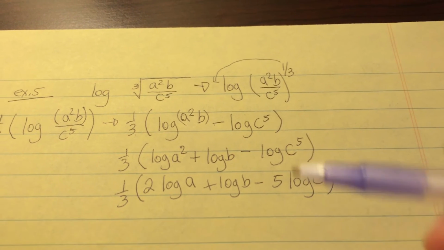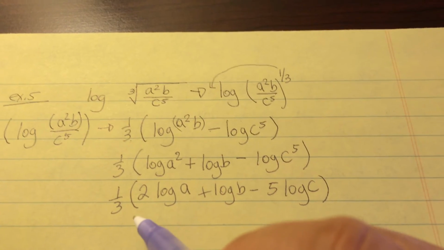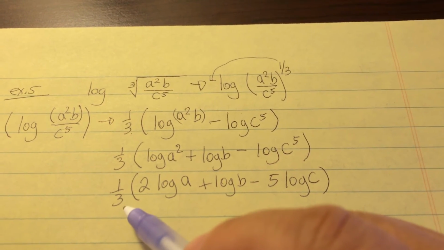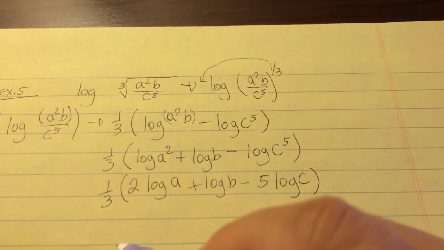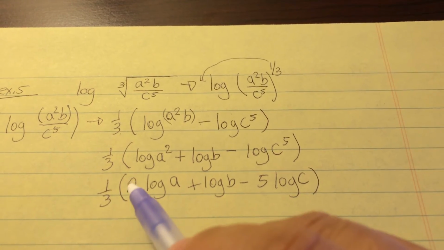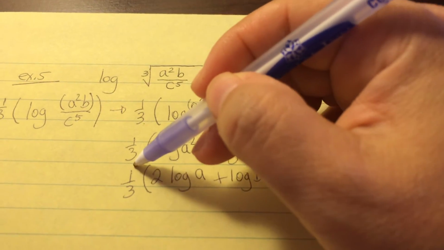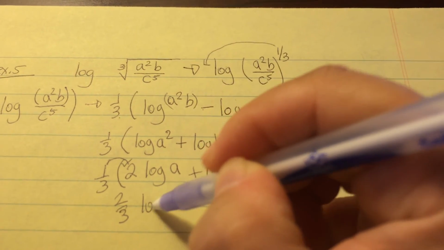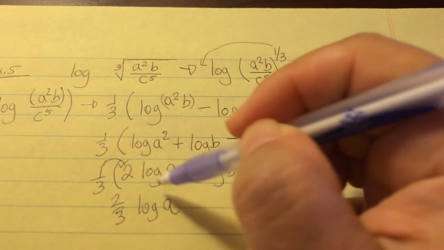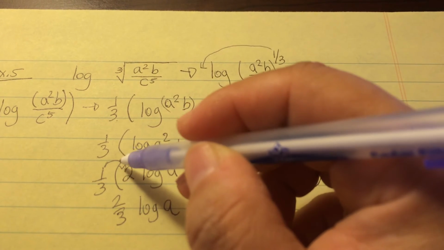I think I can now distribute this 1/3. It's not wrong if you leave this 1/3 out. It just depends on the problem. If you have to put it into the computer, or if it's multiple choice, then most likely they're going to distribute that. So they'll distribute this 1/3 to here, giving you 2/3 instead. So we'll have 2/3 log a. Remember, the property of distribution is to get rid of parentheses.